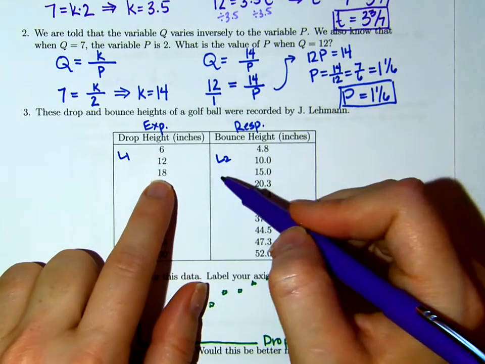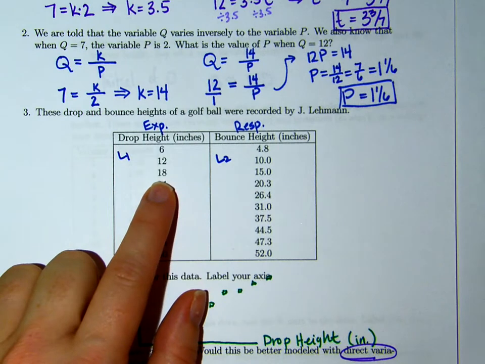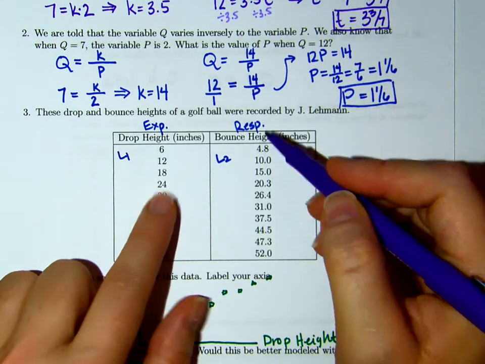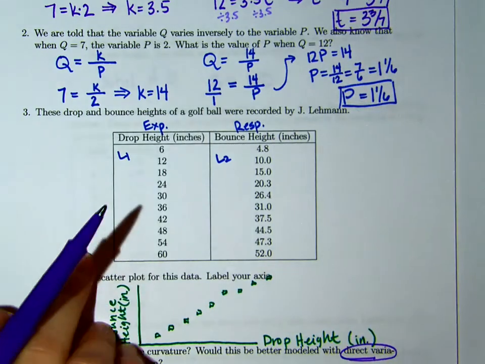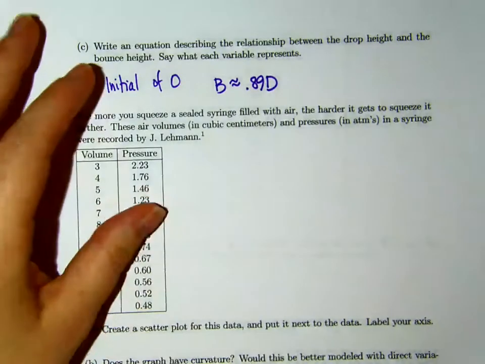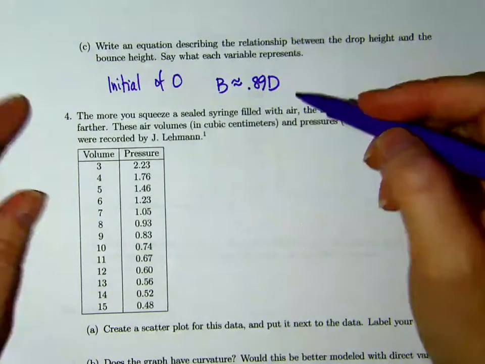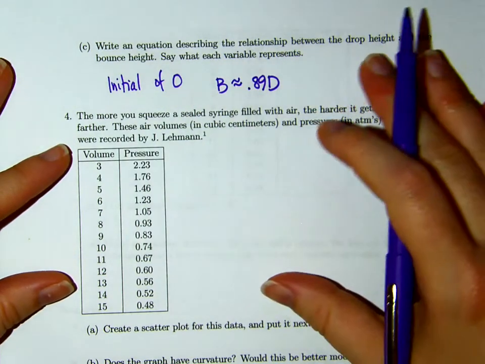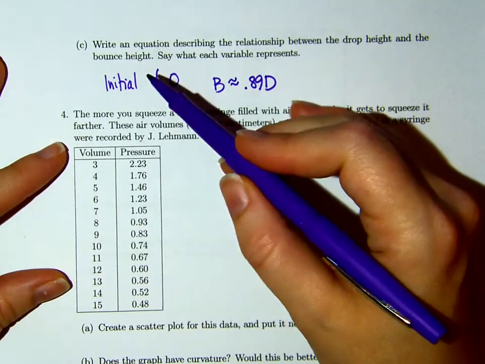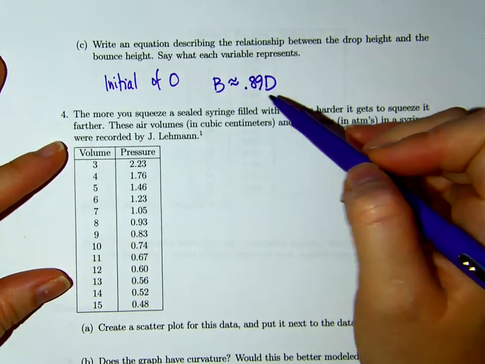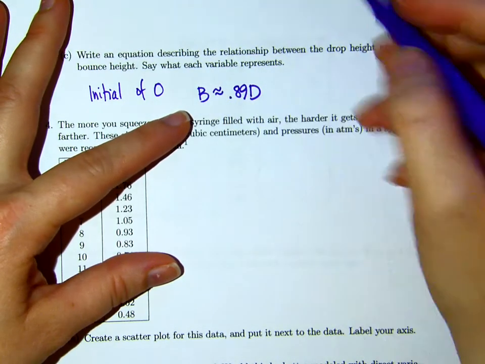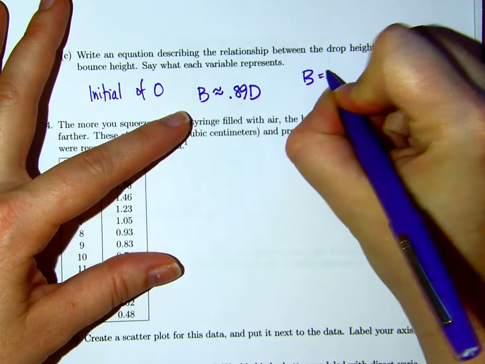It's a little bit on the high side, but it's data. 18 times 0.89 is 16.2. So it's rough. I would say it's probably actually a little bit lower than this, but based on this initial value being a little off. So approximately, here's our model. Say what each variable represents. B equals bounce height.